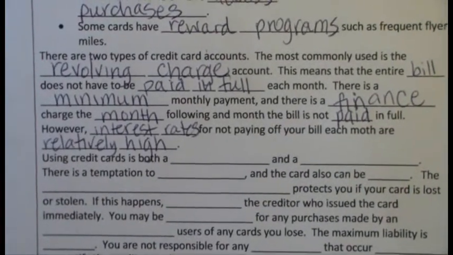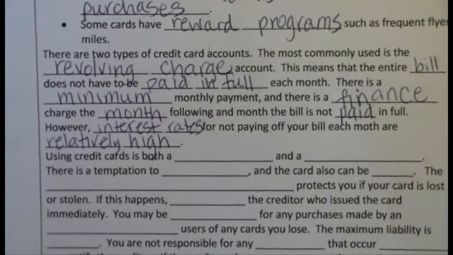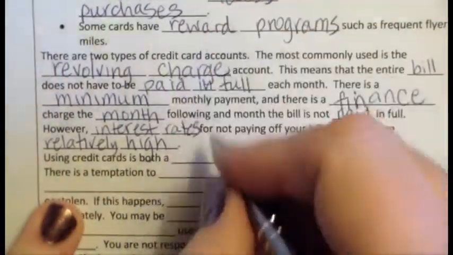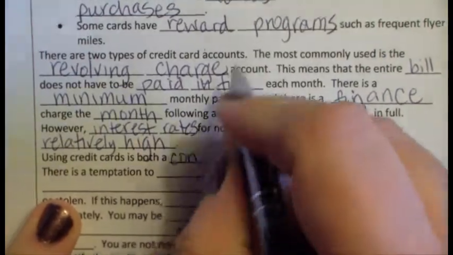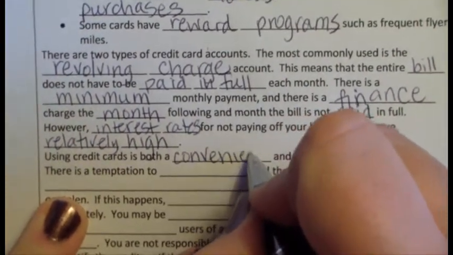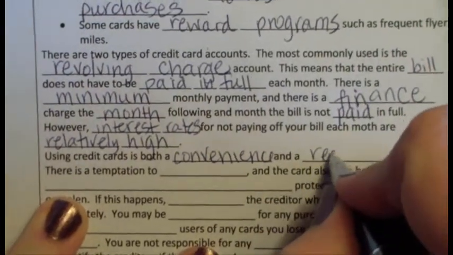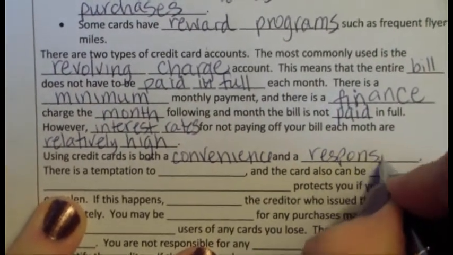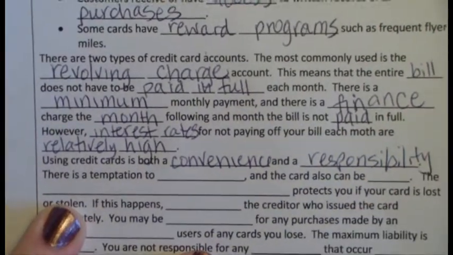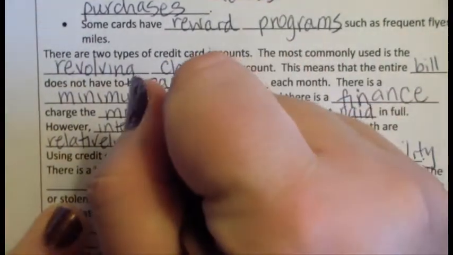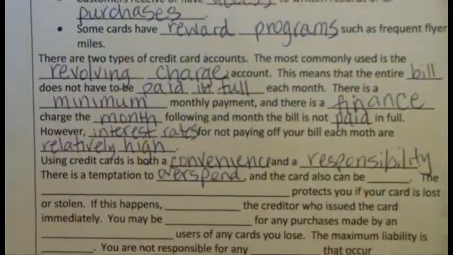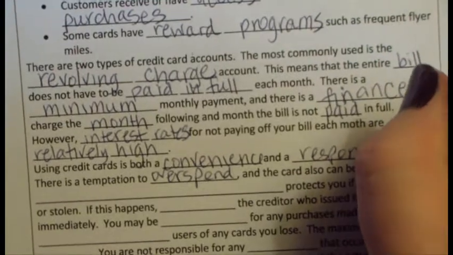Using credit cards is both a convenience and a responsibility. There's a temptation to overspend. And the card can also be lost.